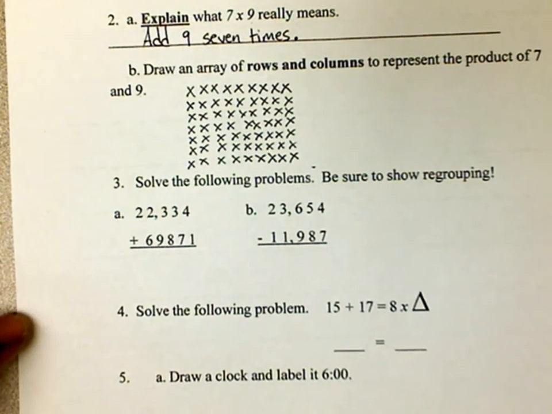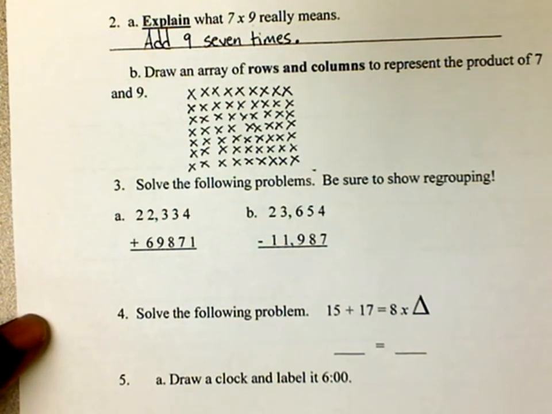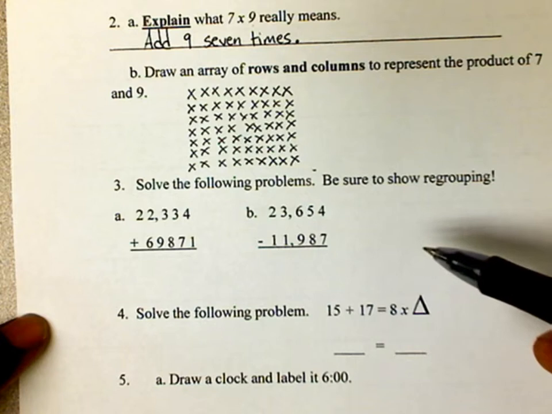Now if you don't show your regrouping, you won't get any credit, because it's very important that you show your work. Also, you have to show your regrouping the way that it's taught in class, because we know that sometimes we know different ways to solve the problem, but it has to be solved the way it's shown in class in order to get the credit.